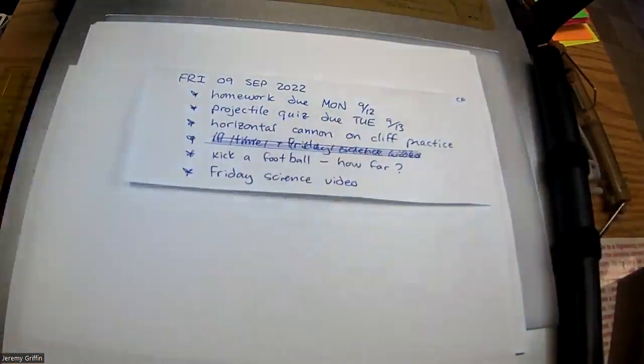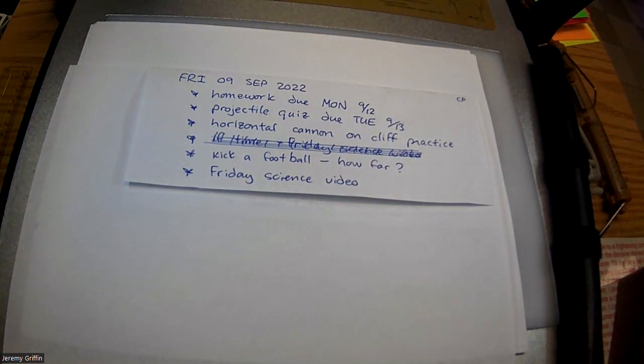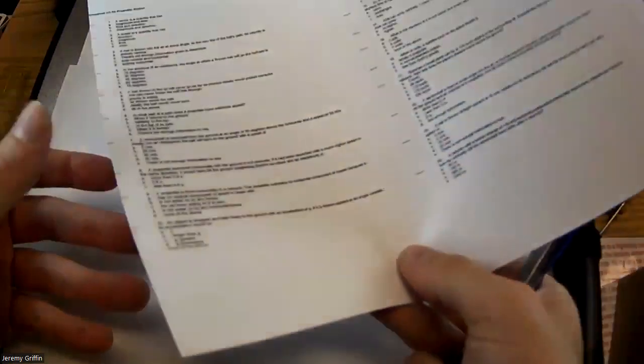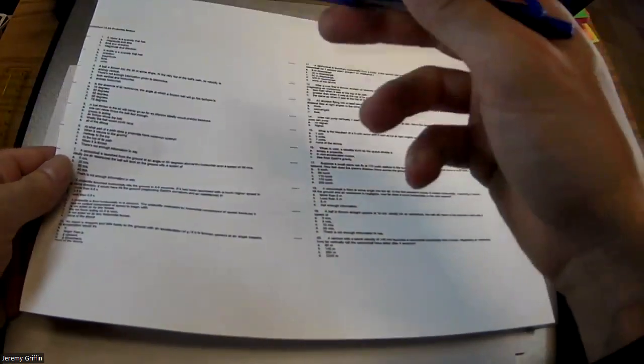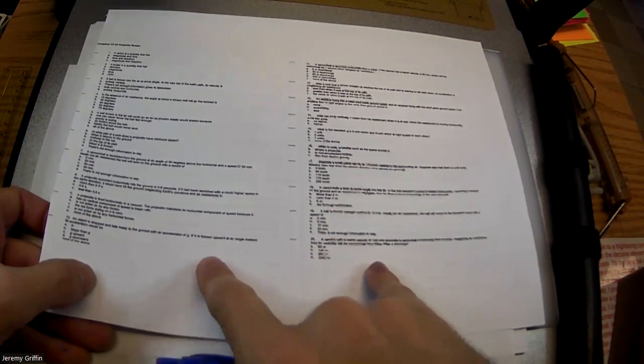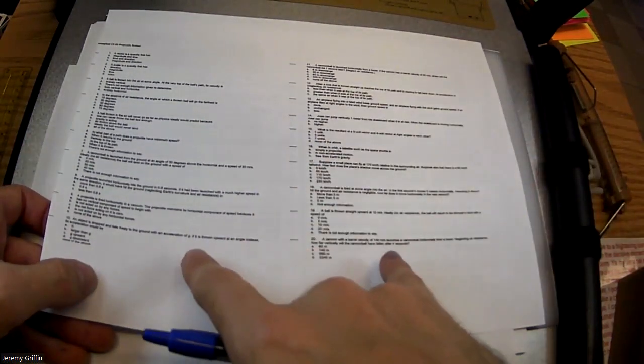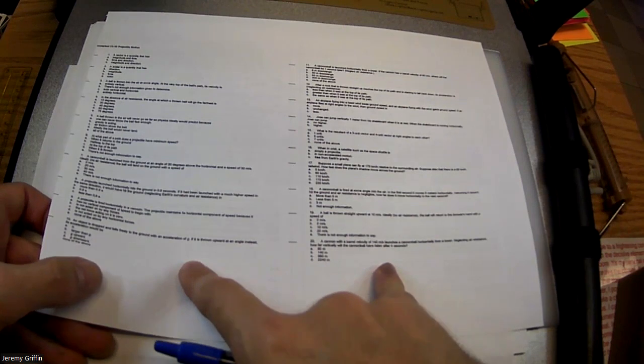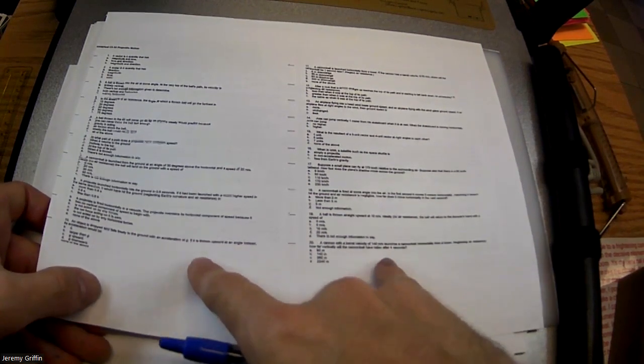All right, speaking of Monday, I'm going to pick up your homework. Let me remind you what that was. You got this page double-sided. On one side are 20 conceptual questions that we covered with a Kahoot. If you missed that day for whatever reason, remember the video is posted on Google Classroom.